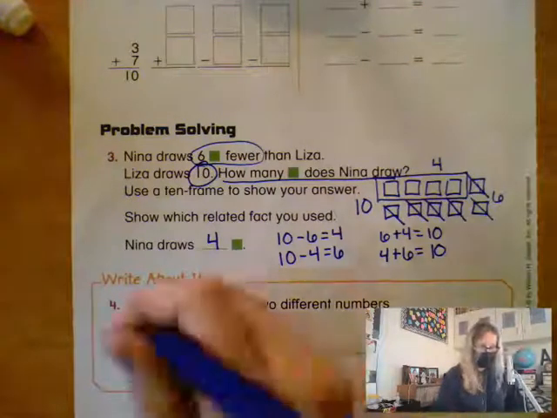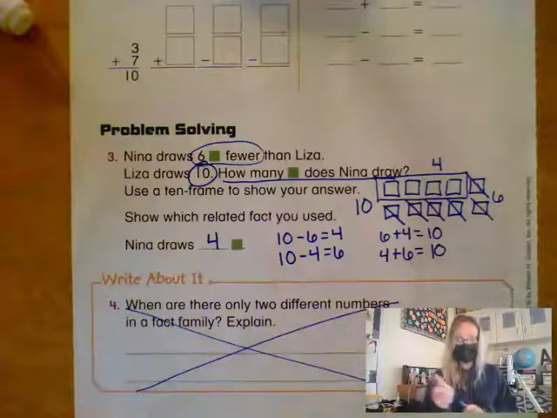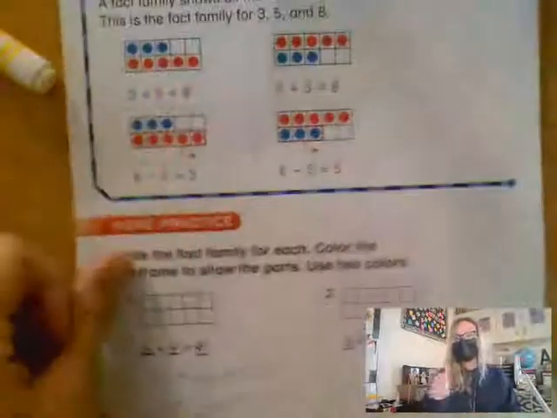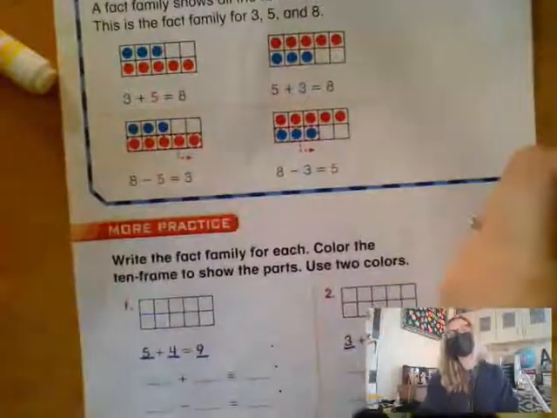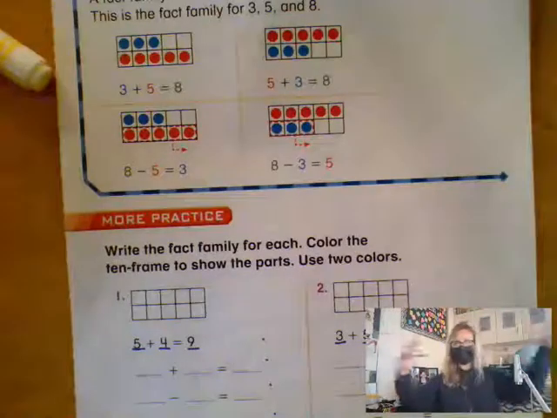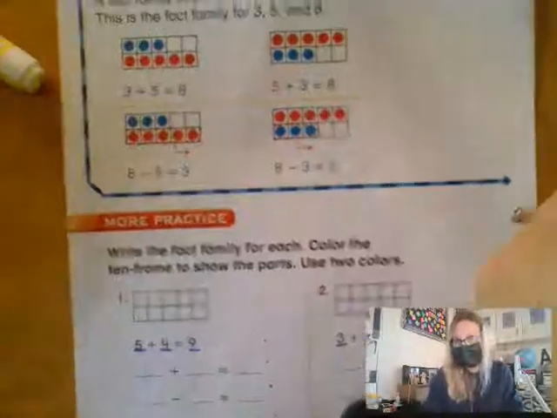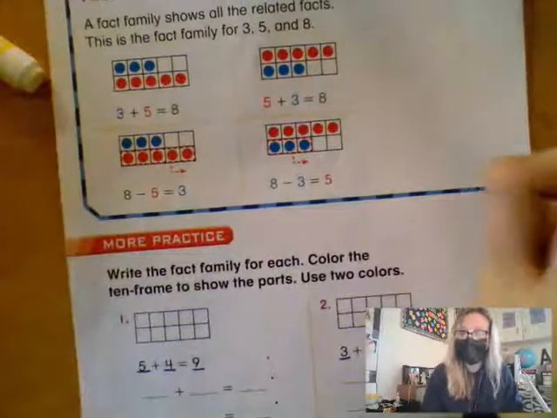All right, we're not going to do the right about it for this one. Make sure you complete 1 and 2 at the top of this page as well as 1 and 2 on the front. And then be sure to watch the other math video so that you can see our fact family show and get some more practice with your fact families on your pumpkin page.